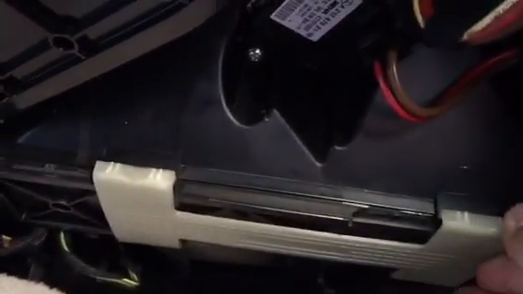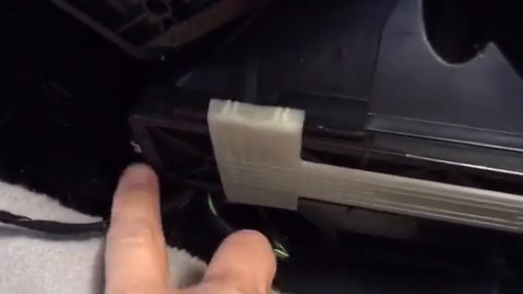One thing to note, the air filter, there's a slide out that slides one way here, but you also notice there's a clip, metal clip here, metal clip on the other side.